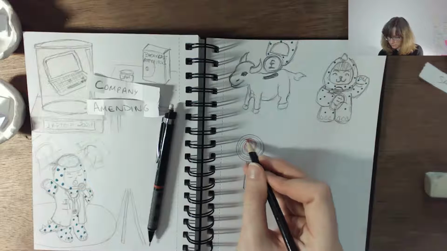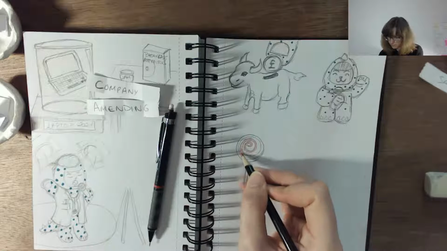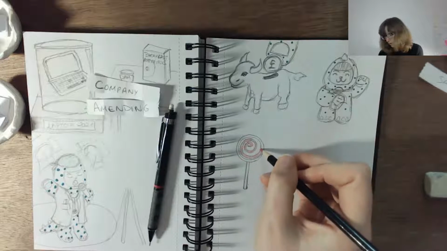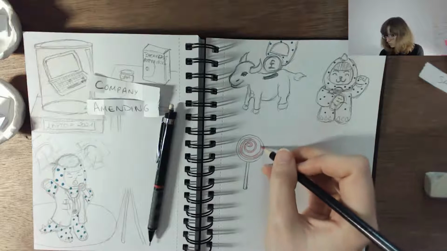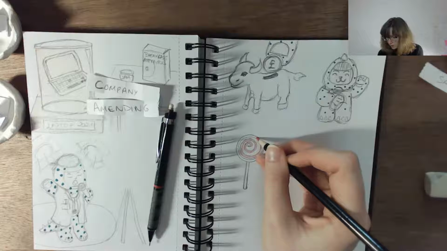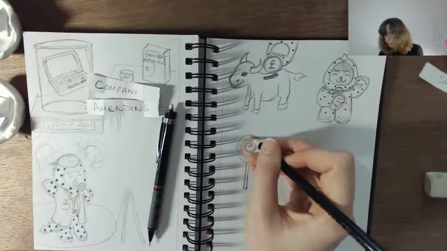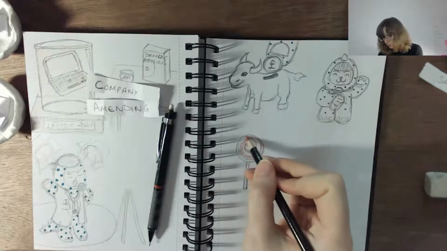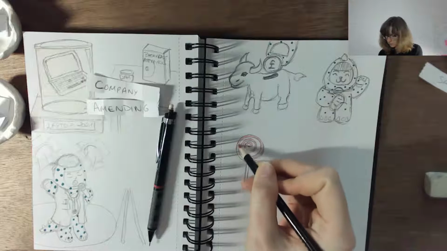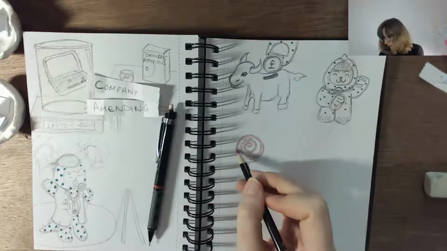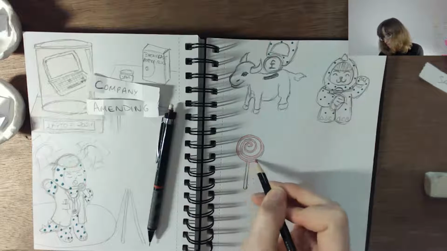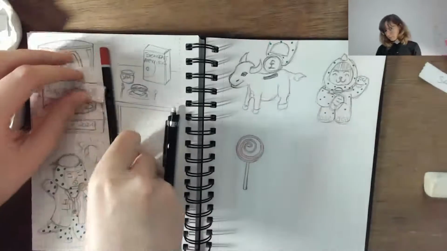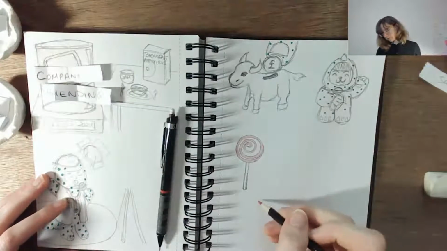So I have this. Company can also mean that you have company, that you have someone with you. So maybe if we follow that train of thought, we have two chibi monsters. In my case, I'm going to keep on with the idea of my characters. We have two chibi monsters that are just keeping company to each other, and they're just, I don't know, eating lollipops. And one of them broke theirs, or it fell on the floor.